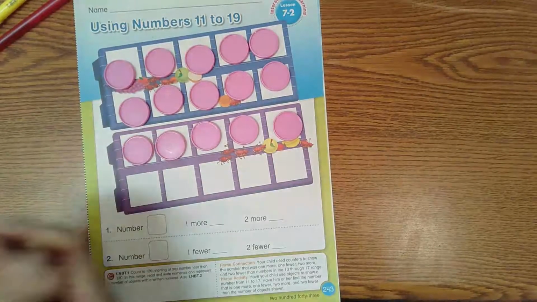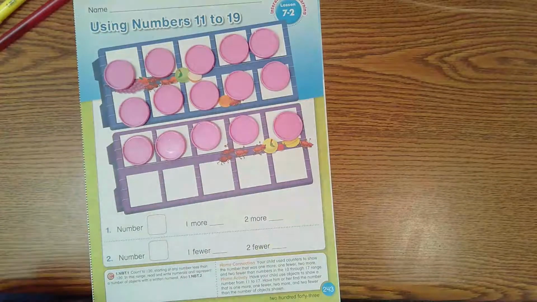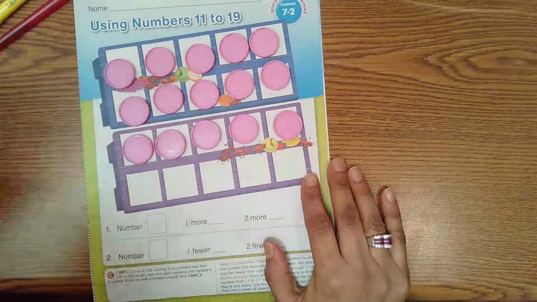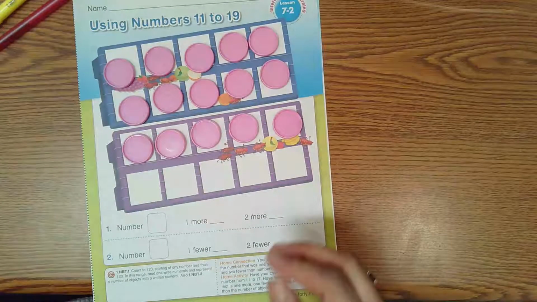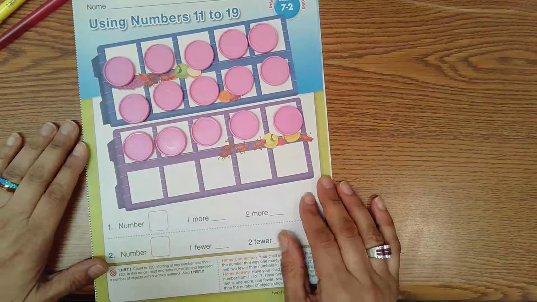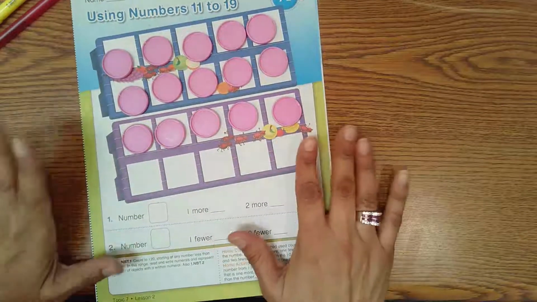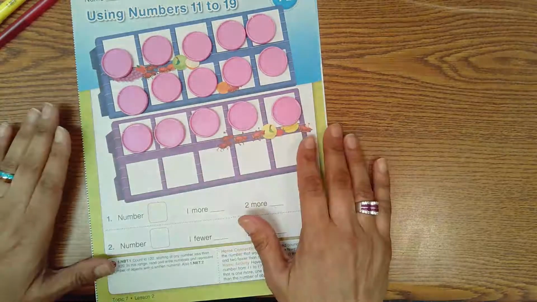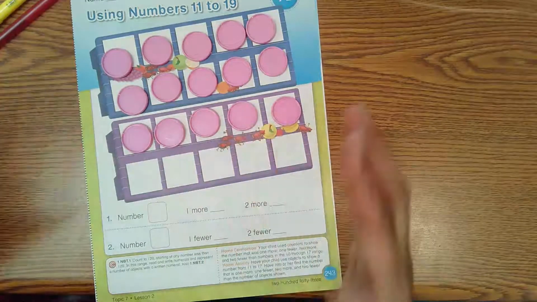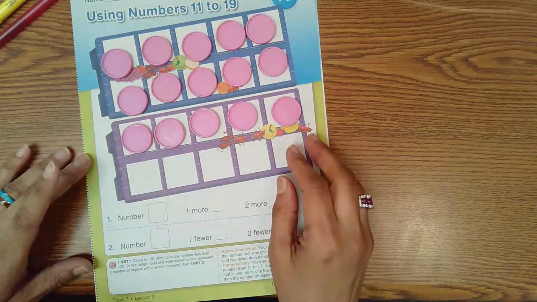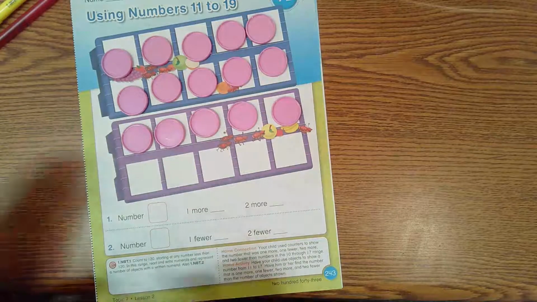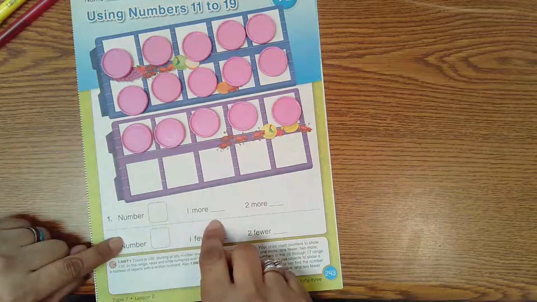And we also learned how to read the numbers in words, like how to write number 11 or 12 using letters. Today for this activity we will be using the 10 frames to show numbers like 15 or 19, but we're going to be going more than or fewer than.